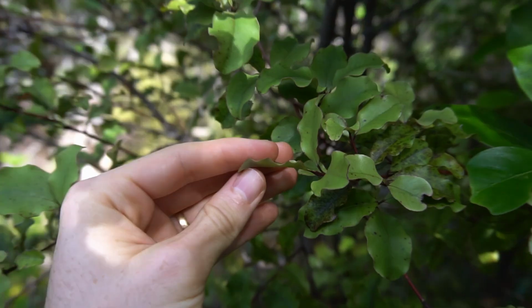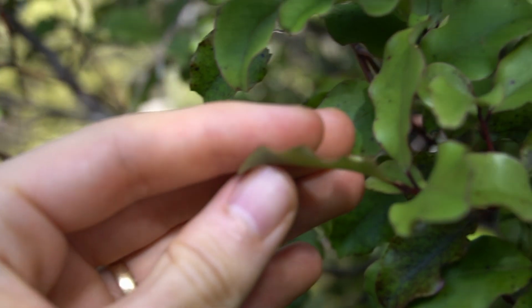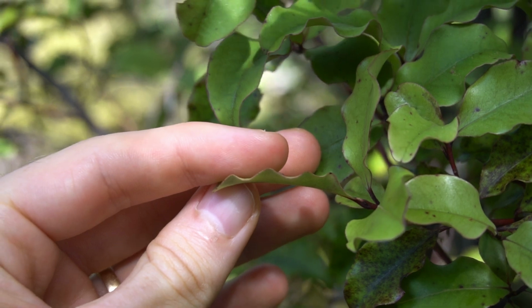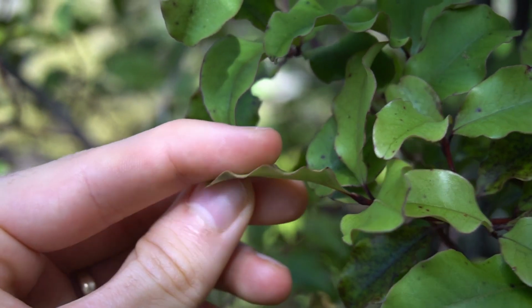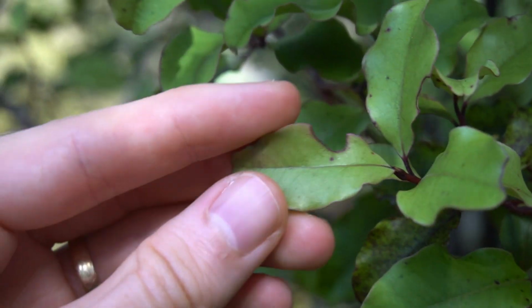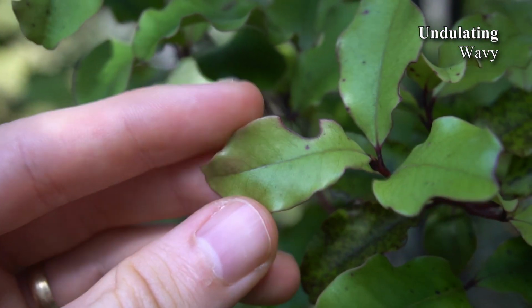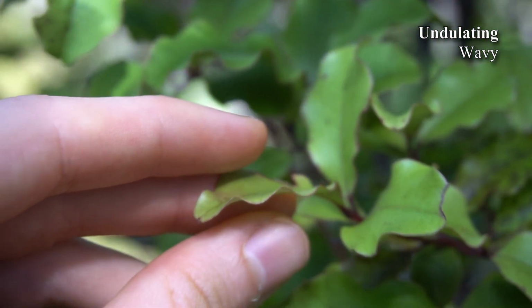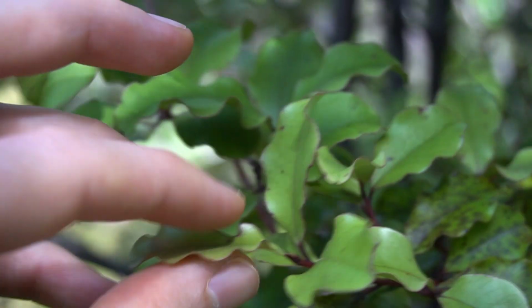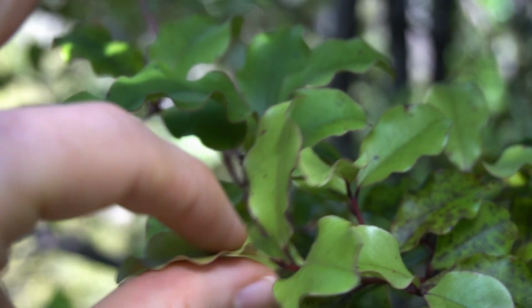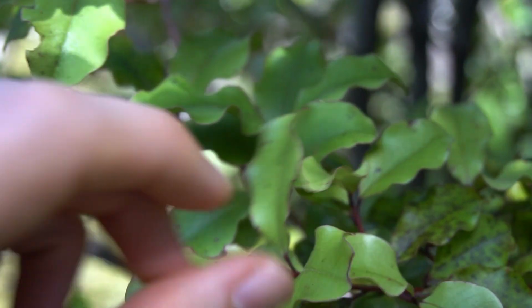If you look very closely at the margin of red mātipo from the side, you can see that it's extremely wavy. And a wavy margin is what we call undulating. So it's an undulating margin. And you can see it's just on the margin for this species, but it can sometimes be that the entire leaf is undulating or undulose. So just keep that in mind.